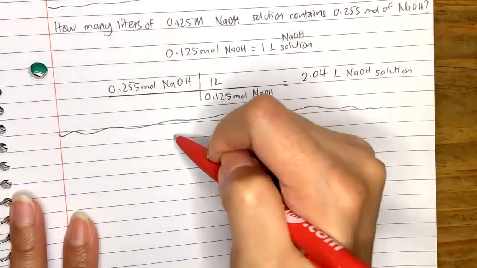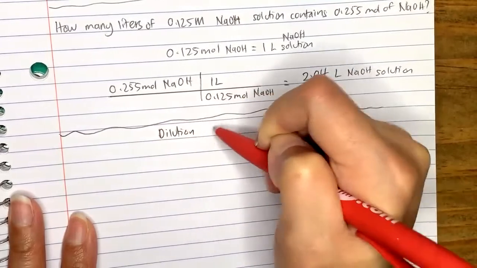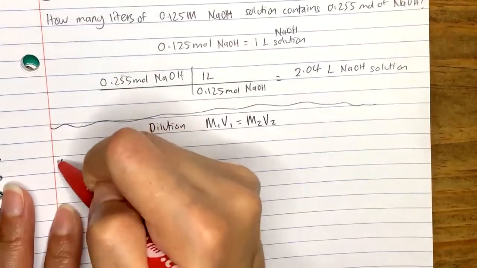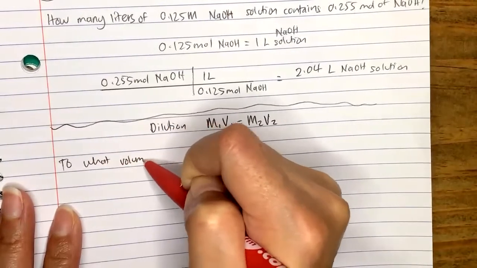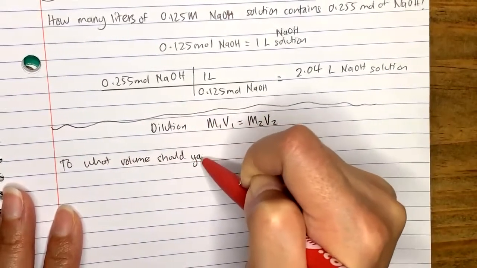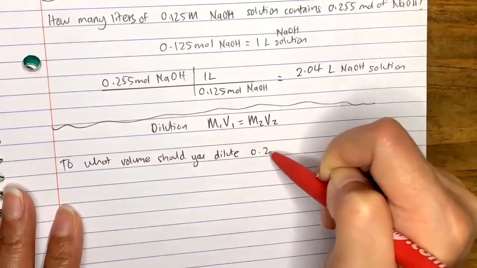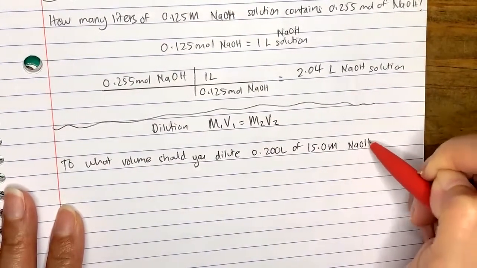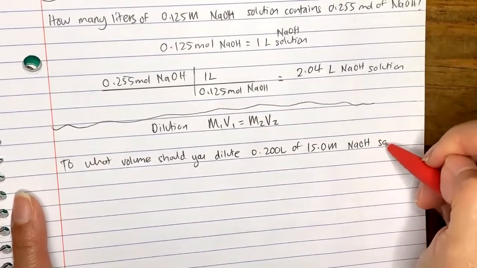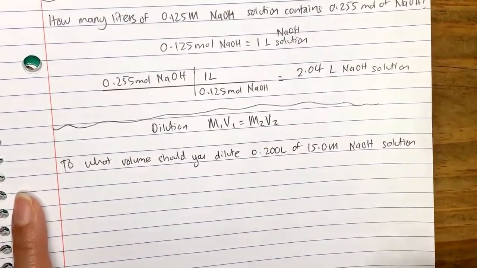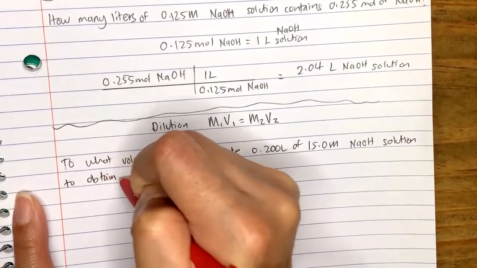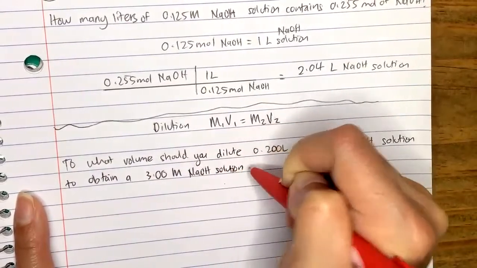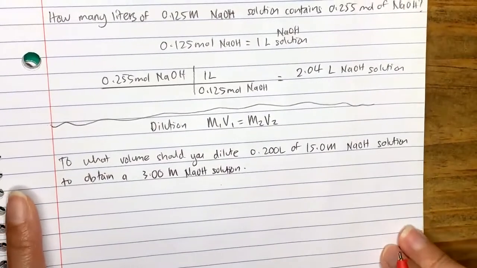So remember, the dilution equation is M1V1 equals M2V2, okay? And then it says, to what volume should you dilute 0.200 liters of 15 molarity NaOH? See how concentrated that is? 15 is really concentrated. So NaOH solution to obtain a 3.00 molarity NaOH solution. So you're taking the 15 and you want to cut it down to 3 by adding water.